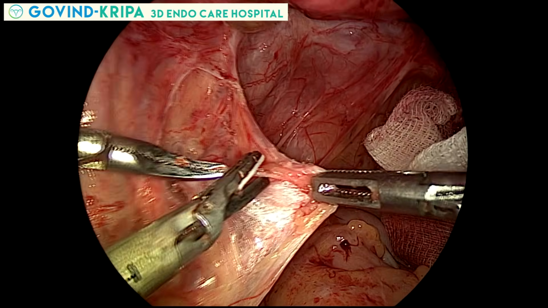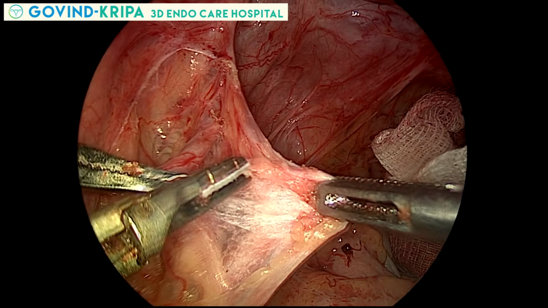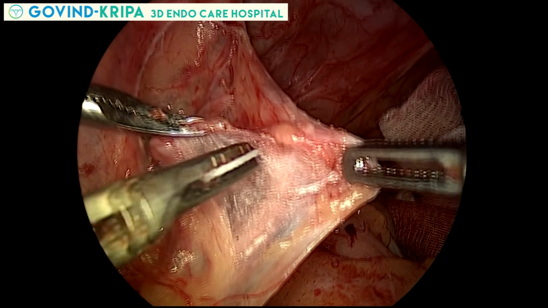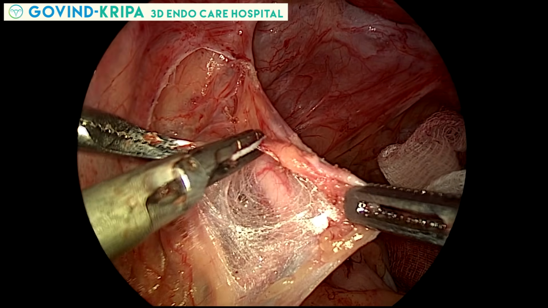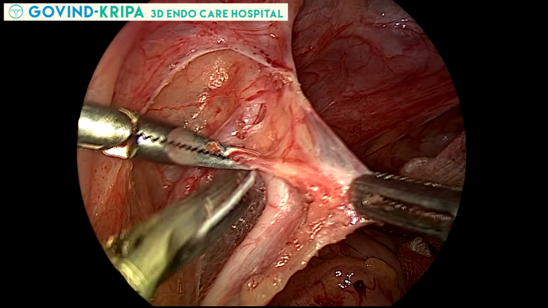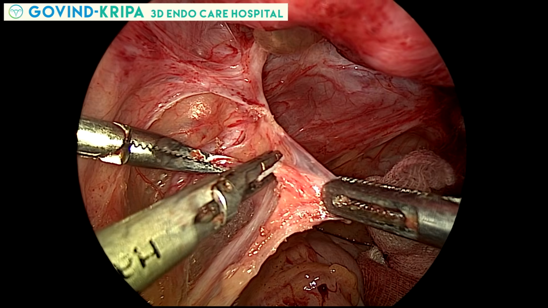Coming back to the ureterolysis where we left it, it is continued and the ureteric tunnel is reached. There is a nice crossing of uterine artery and the ureter. The normal anatomy is seen very nicely.